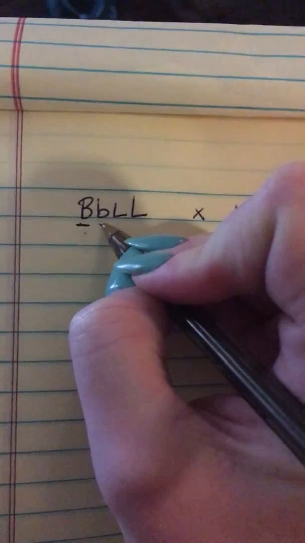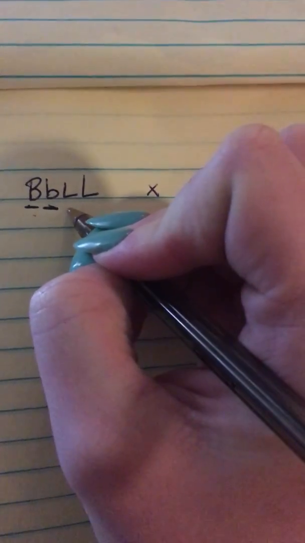So the first thing you need to do is figure out all the possibilities of gametes that this parent could produce. So parent 1 can give either a big B or a little b, and they can only give a big L, right? So we're going to get 4 combinations here.